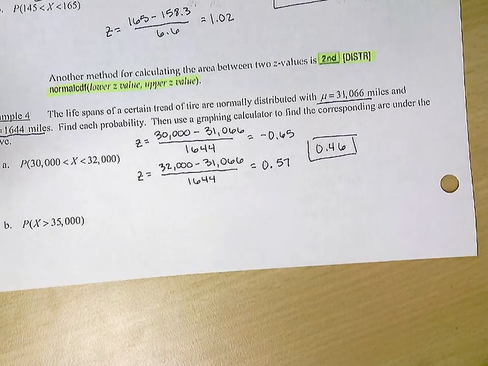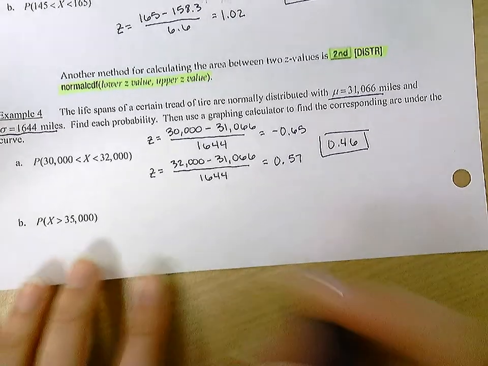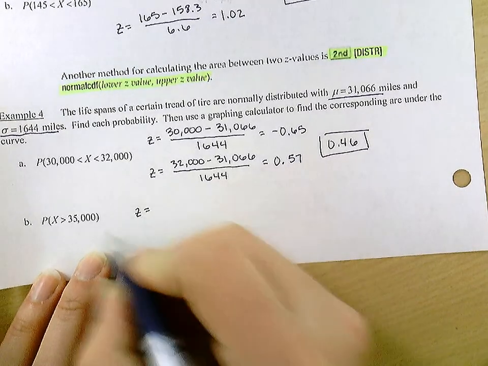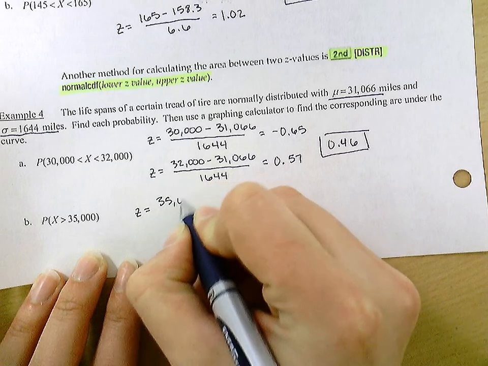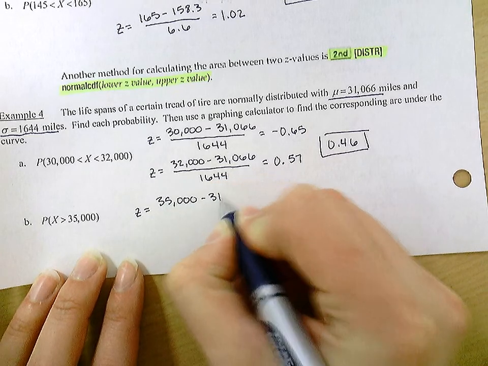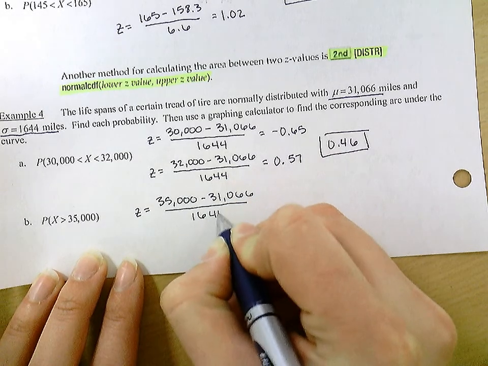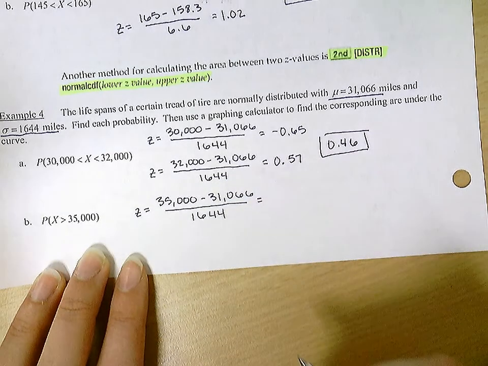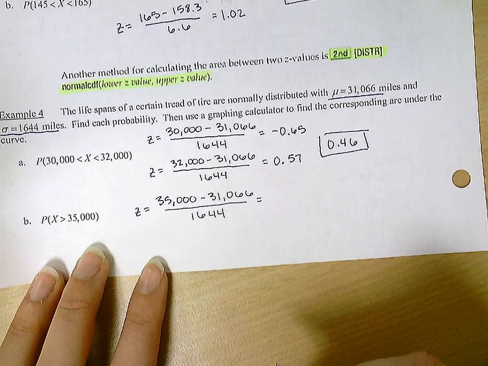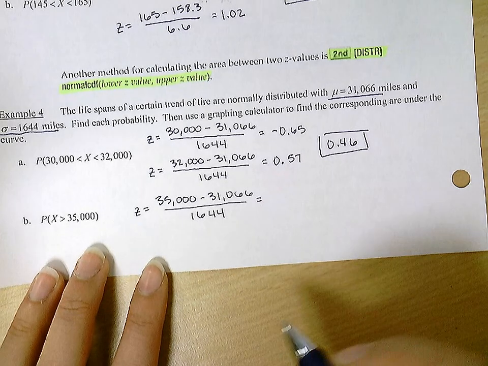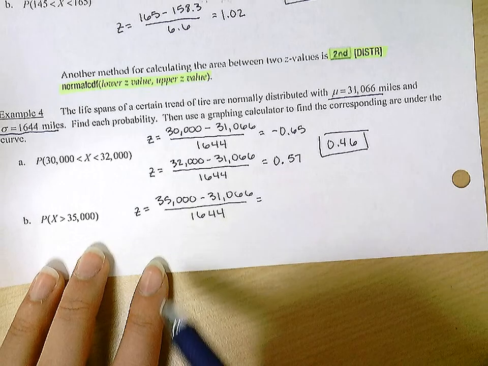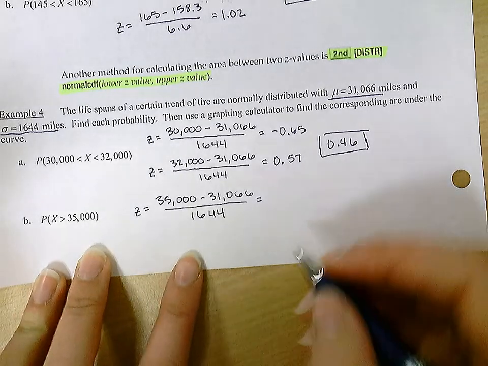Okay, last one. This one isn't a between one. So we just find the z-score again for that x value of 35,000. 35,000 minus 31,066 over 1,644. So I just plugged in 35,000 for that x value in my formula.